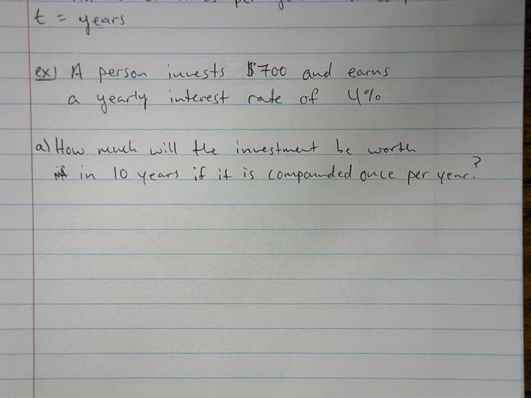How much will the investment be worth in 10 years if it is compounded once per year?